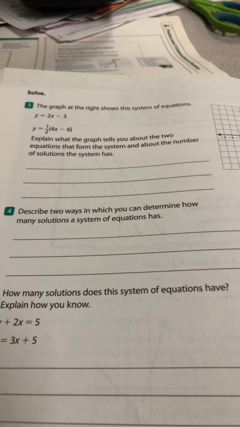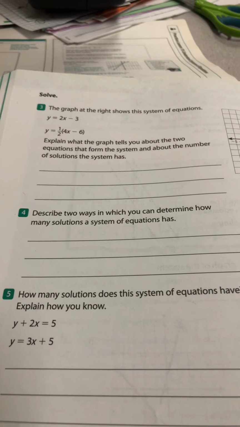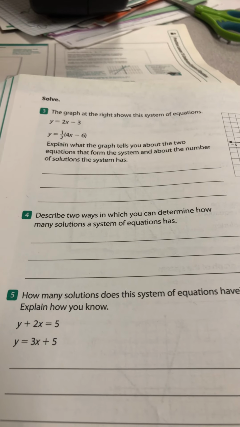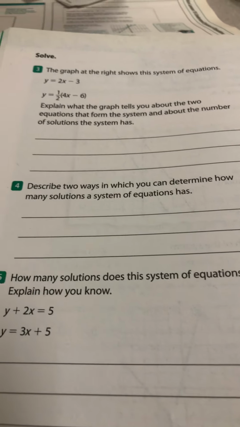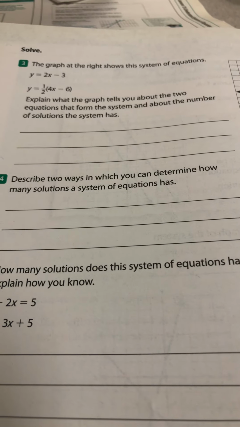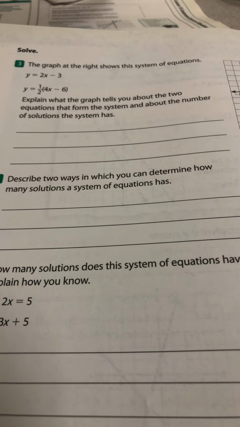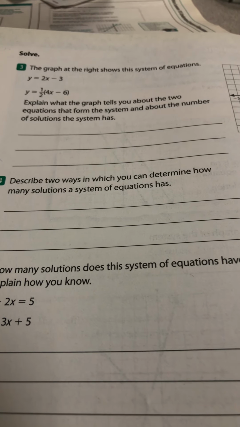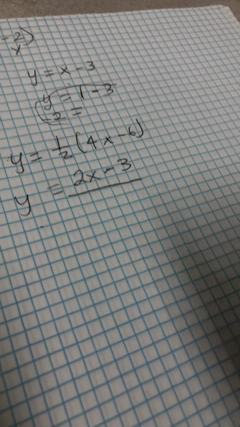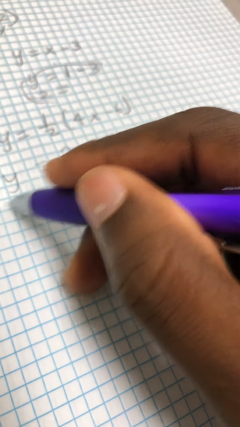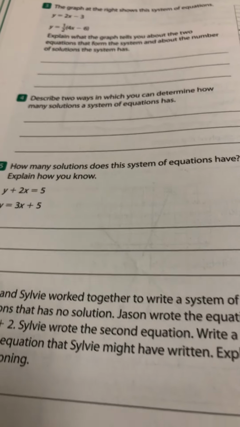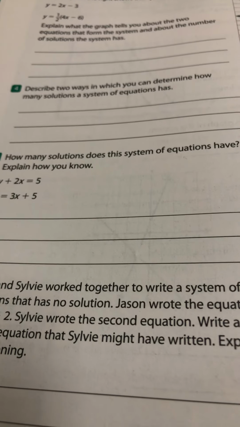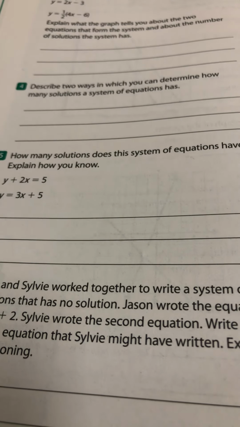Question number 4 says, describe two ways in which you can determine how many solutions the system of equations has. The two ways that we've learned so far are, one, by graphing, and two, by slope-intercept form, which is what I did right here. By converting this into slope-intercept form, I can tell what type of solution it is. So one way is by graphing it and looking at the graph. The other way is by making sure that both of the equations are in slope-intercept form.